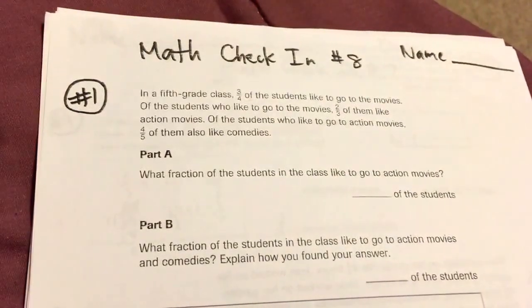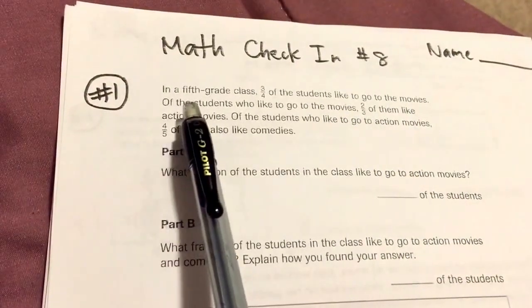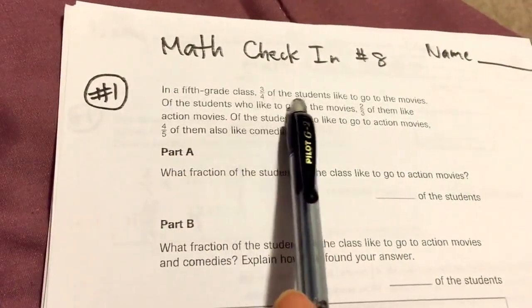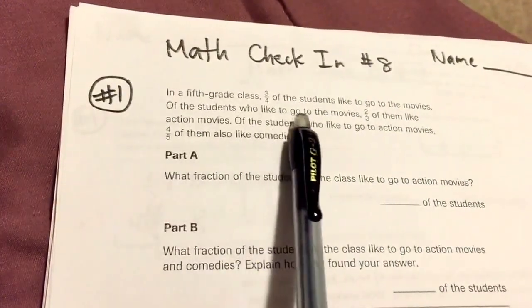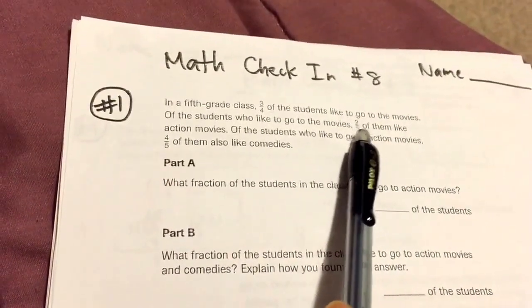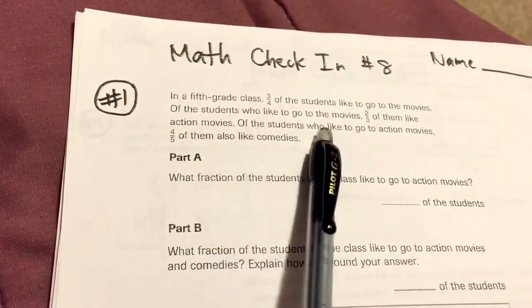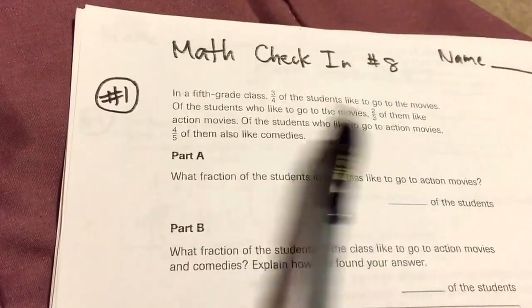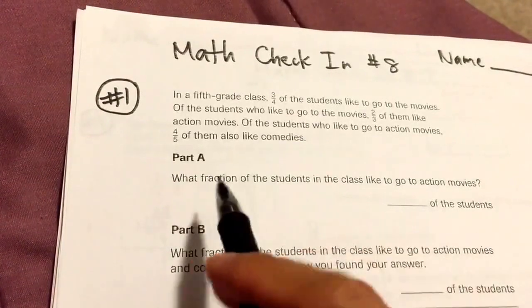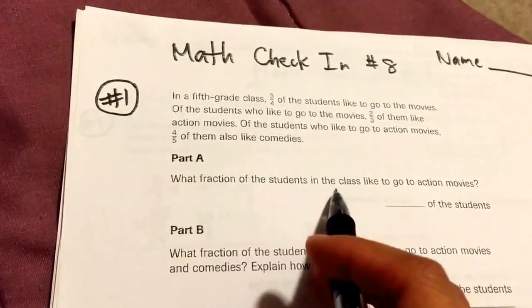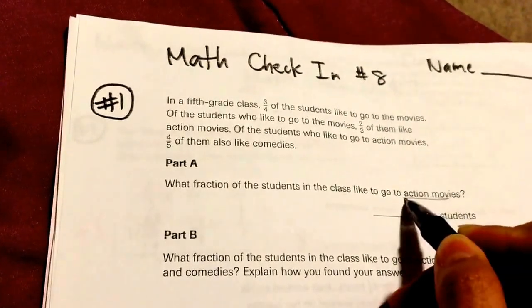Okay, now we're going to be focusing on math check-in number 8. In a 5th grade class, 3/4 of the students like to go to the movies. Of the students who like to go to the movies, 2/3 of them like action movies. Of the students who like to go to action movies, 4/5 of them also like comedies. What fraction of the students in the class like to go to action movies?